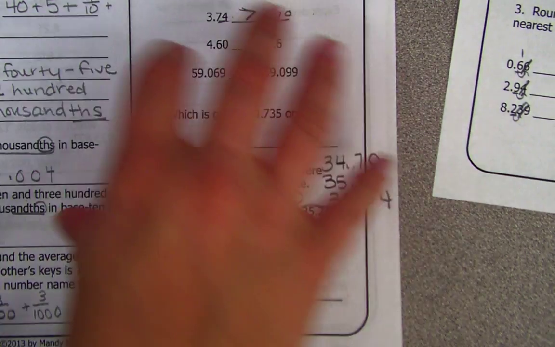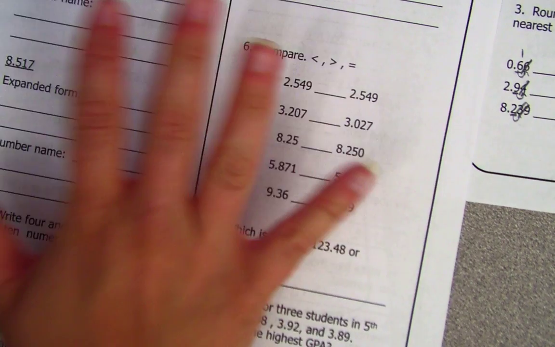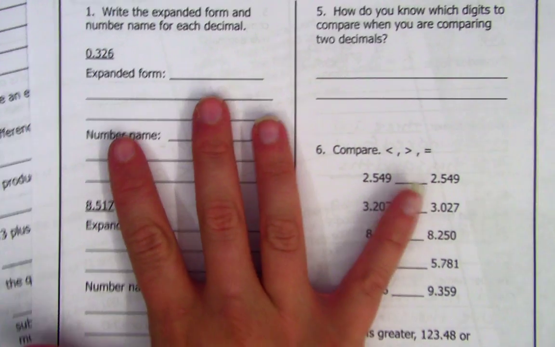Your expectation is to finish this side and the back, and then you may check your answers with the answer key.